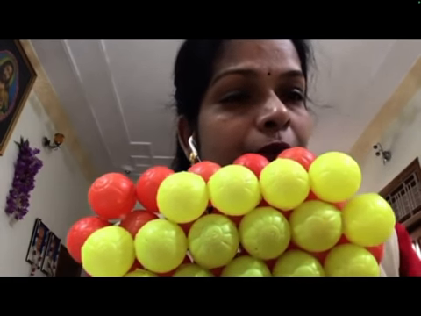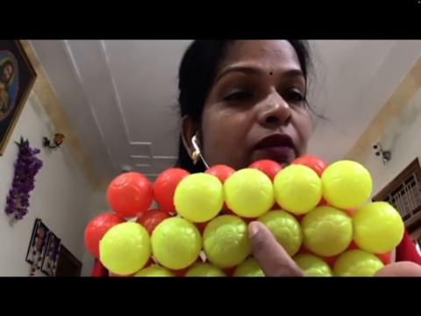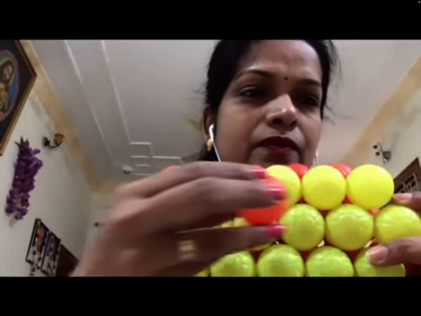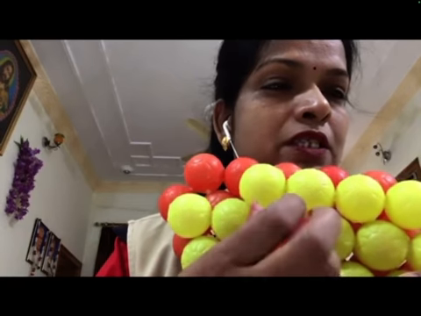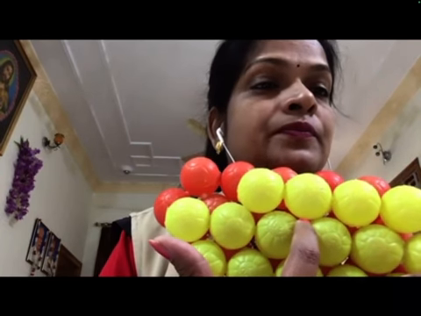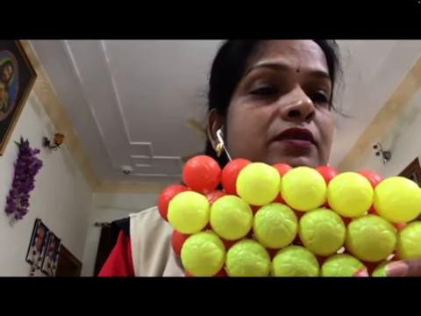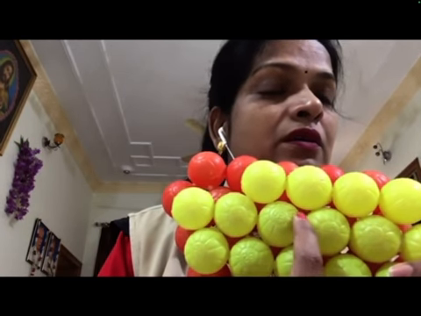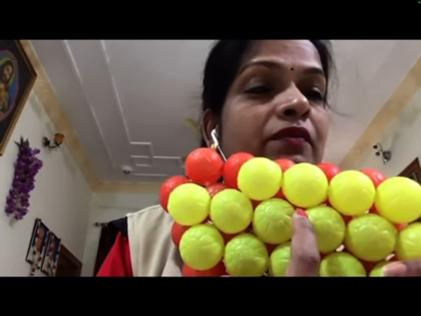Suppose we place on all tetrahedral voids, like this. Why am I keeping this orange ball? Because this ball is in alignment with that orange ball of the first layer, A layer. So I'm keeping an orange ball. Why? Because it is in direct alignment with the A layer.